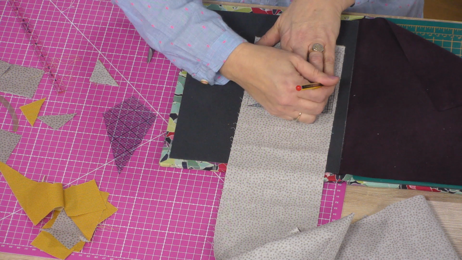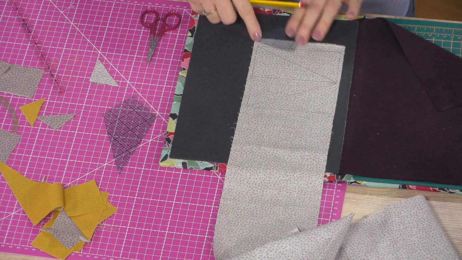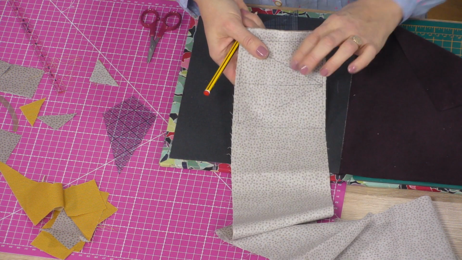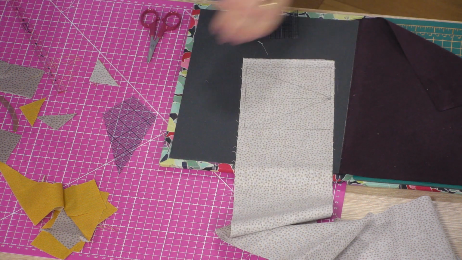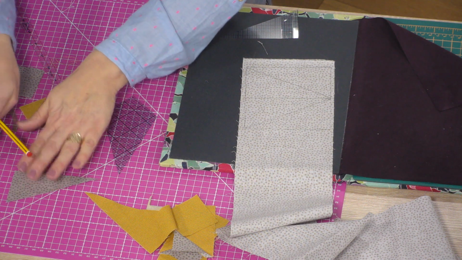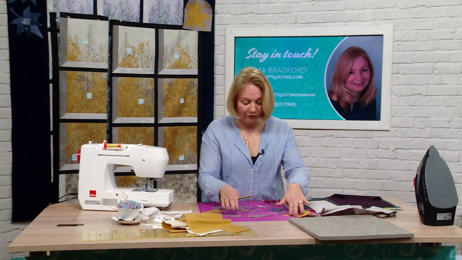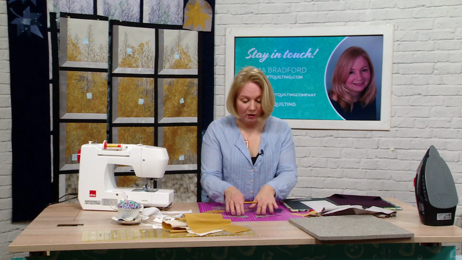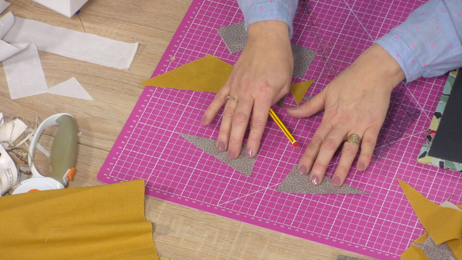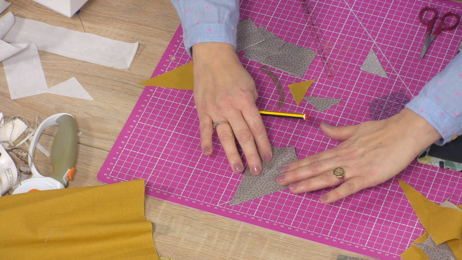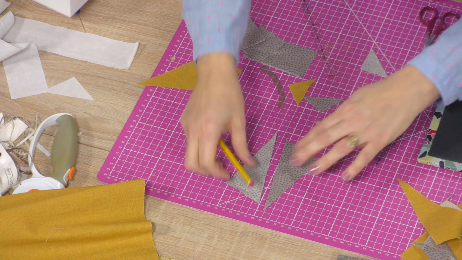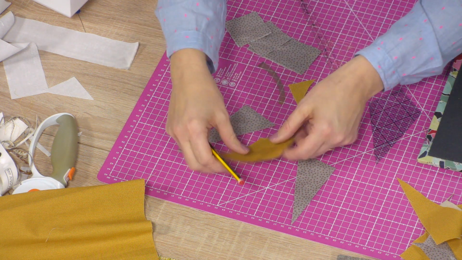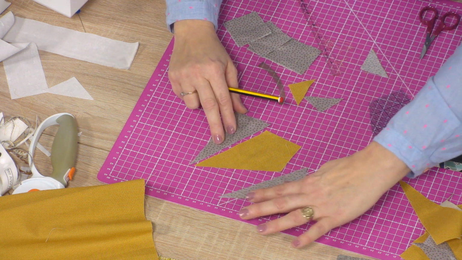There we go. And again, just mark on the line, but just make sure, I don't know if you can see the markings on that, it's a little bit faint, but you do need to make sure that you've got 2 triangles which go in opposite directions from each other. So one way and one the other way, because these, if you look, they won't fit together. They have to be opposite. And those will go on either side.